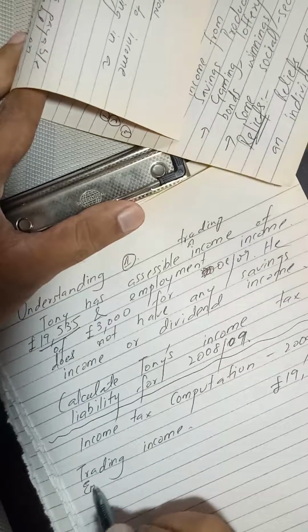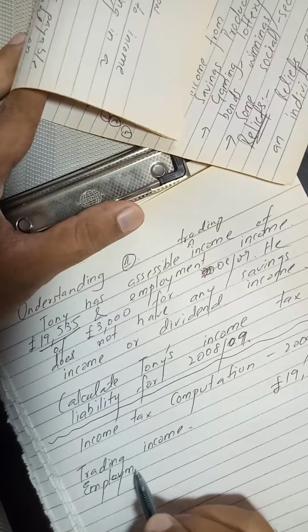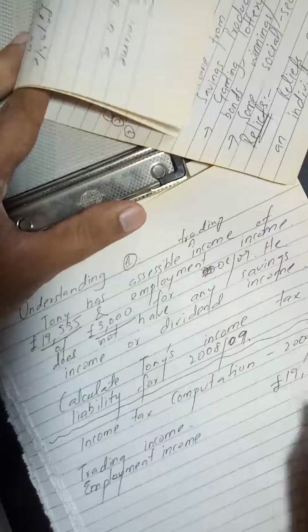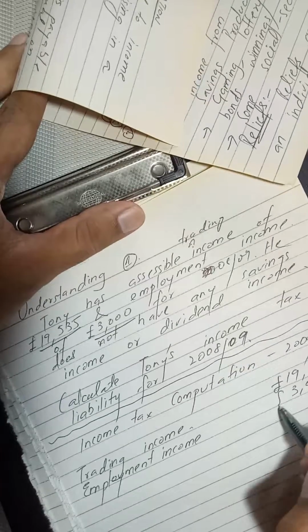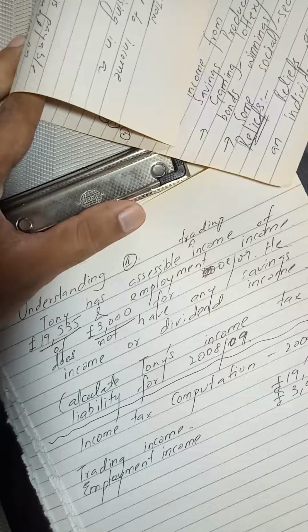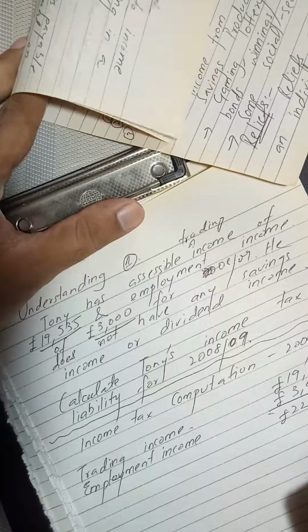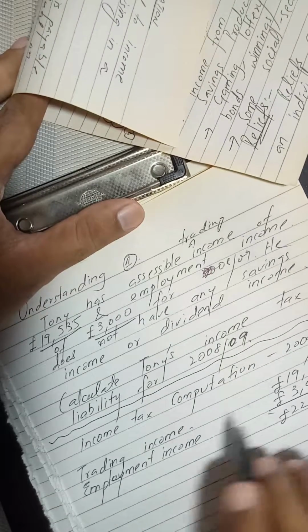Employment income is 3,000. The total would be 22,535.